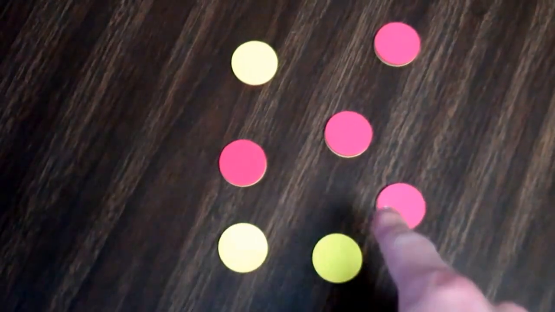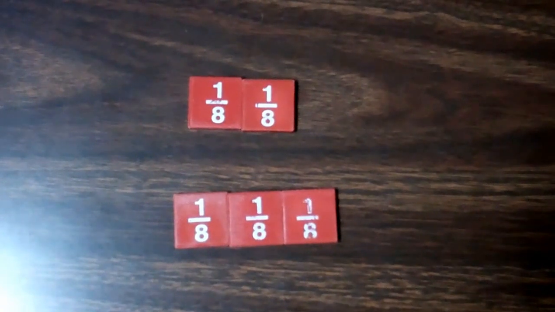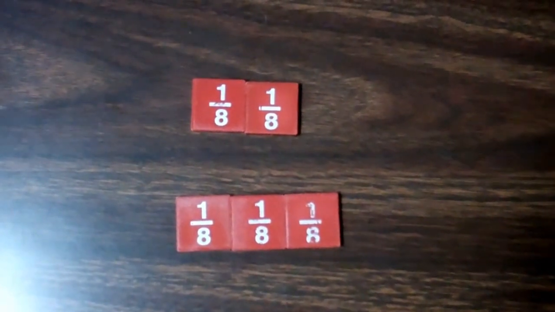So our fraction to represent the red counters would be 4. And what was our denominator? That's right, 7. So our fraction to represent our red counters would be 4/7. Now on the opposite end, we have 3 yellow counters. So our fraction to represent the yellow counters would be 3/7. Very good.